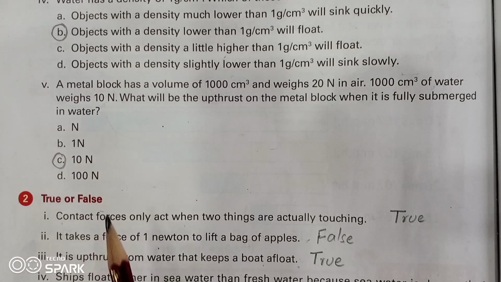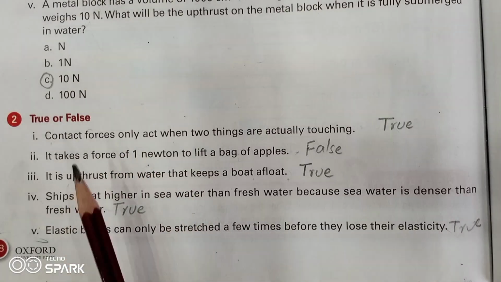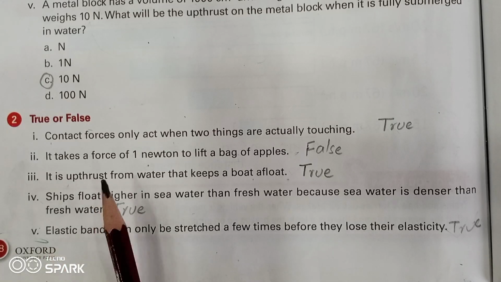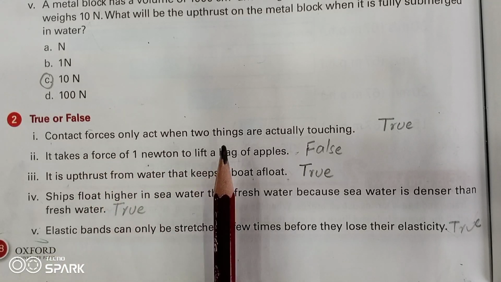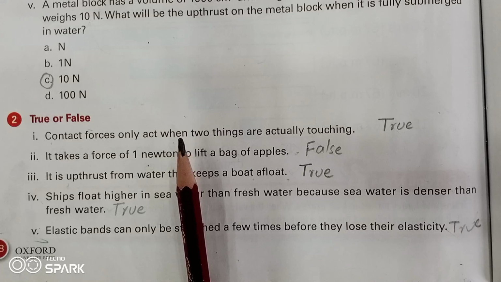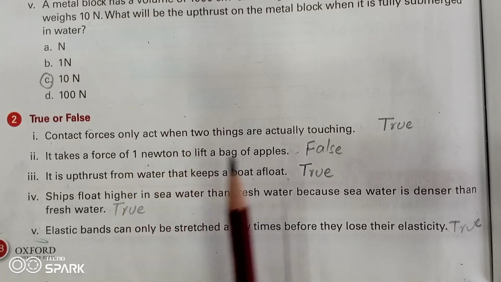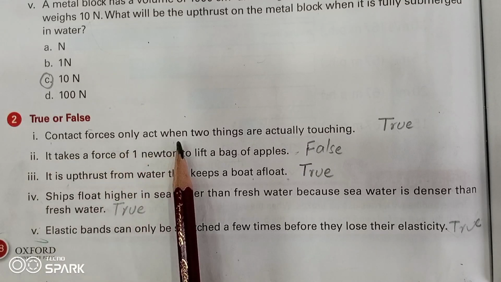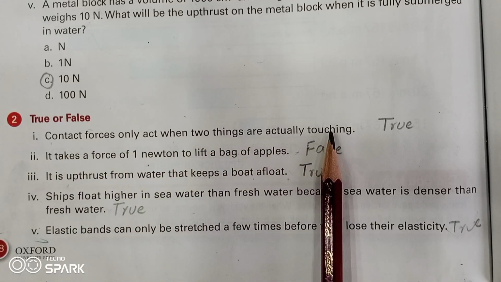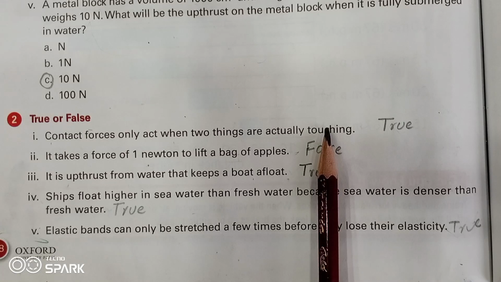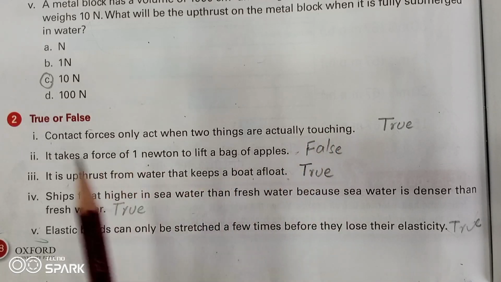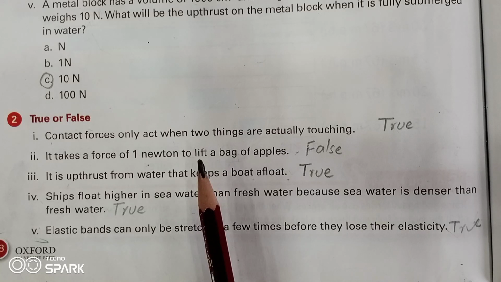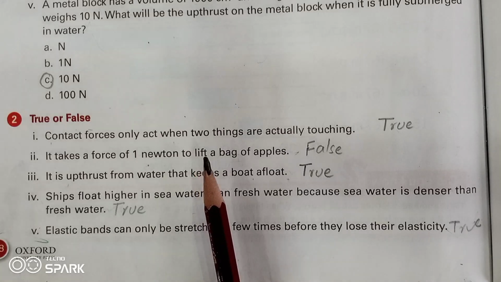Dear students, here you have 5 statements and you have to read these statements carefully. After reading these statements, you are able to mark true or false according to the statement. So let's start. The first one is, contact forces only act when two things are actually touching. Yes, it's true. Students, we have learned that when two things are actually touching and a force is present between them, this force is contact force.